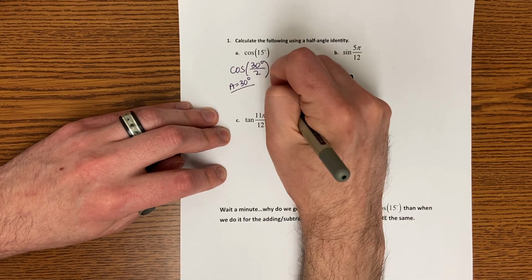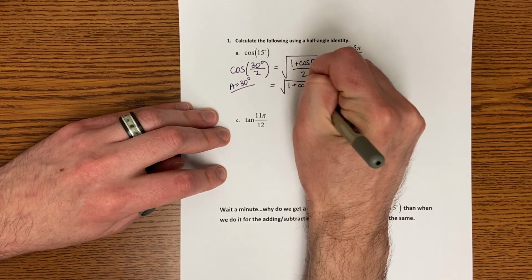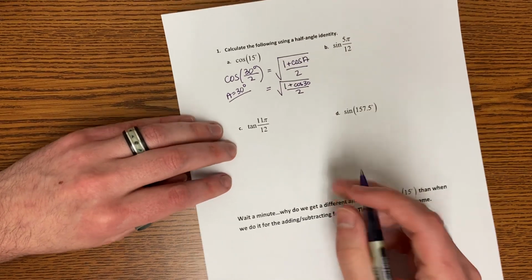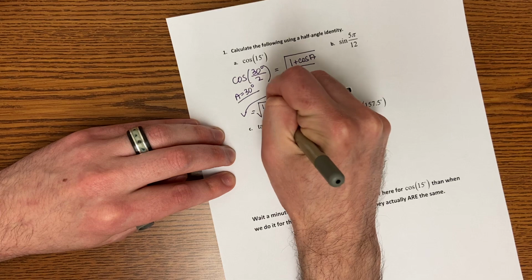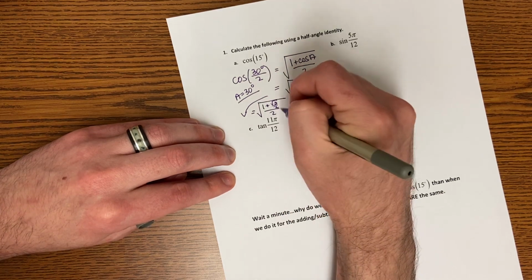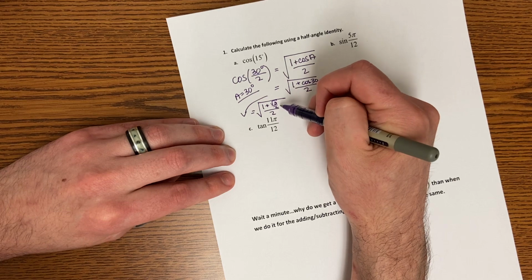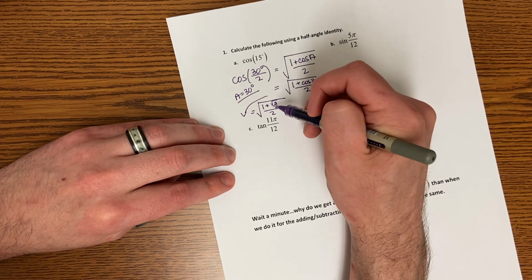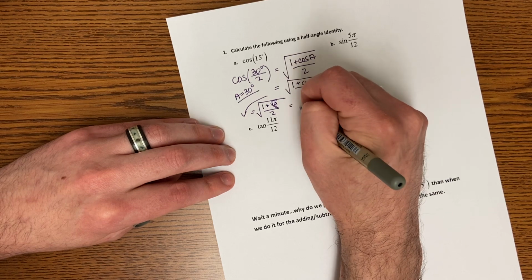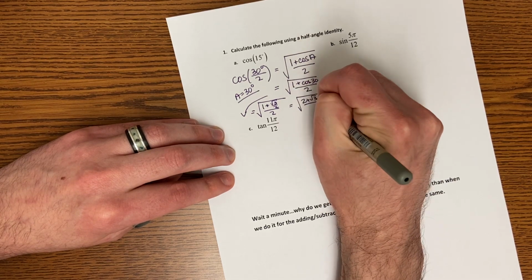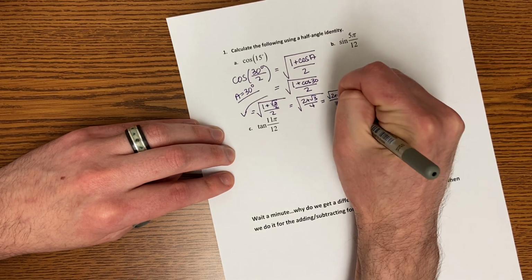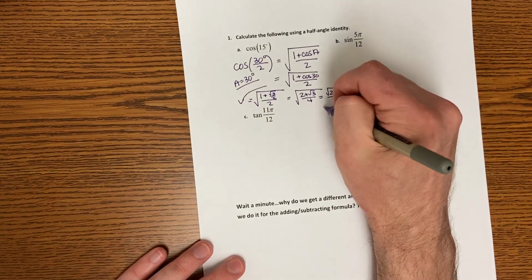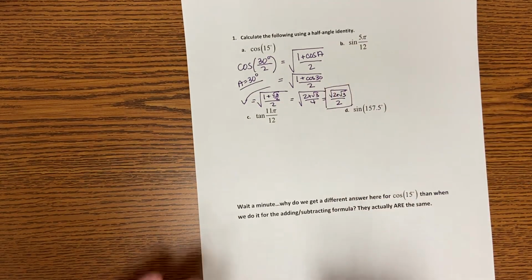In this case, the A is 30. So the square root of 1 plus the cosine of 30 degrees over 2. Now we know what the cosine of 30 degrees is. It's 1 plus root 3 over 2, all over 2. If you multiply by 2 over 2, you can clear this denominator. This is the square root of 2 plus square root of 3 over 4, or the square root of 2 plus square root of 3 all over 2, because the square root of 4 is 2. So this is what the cosine of 15 degrees boils down to when you are doing it this way.